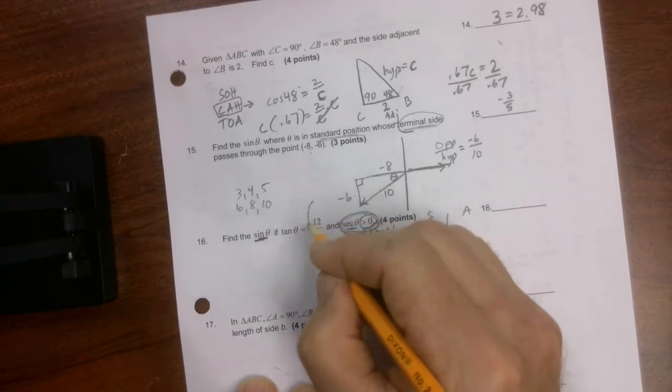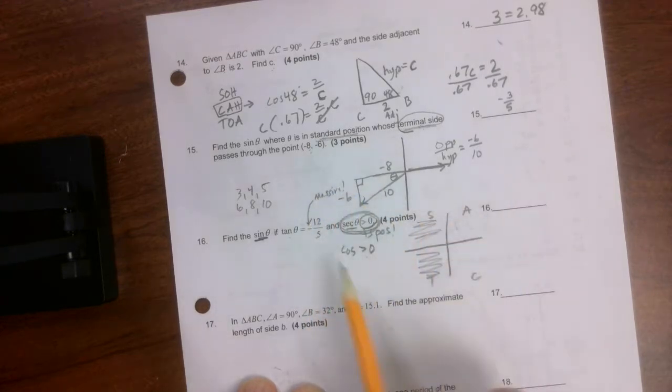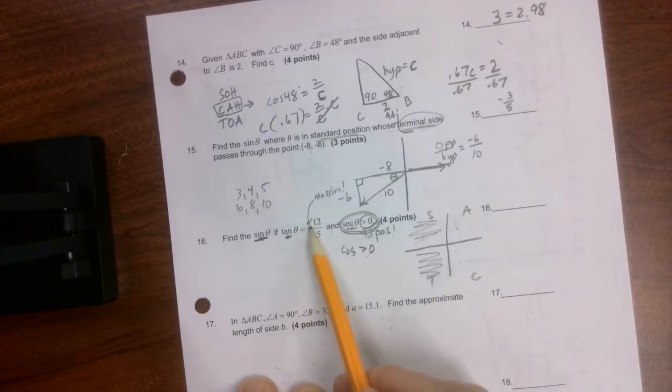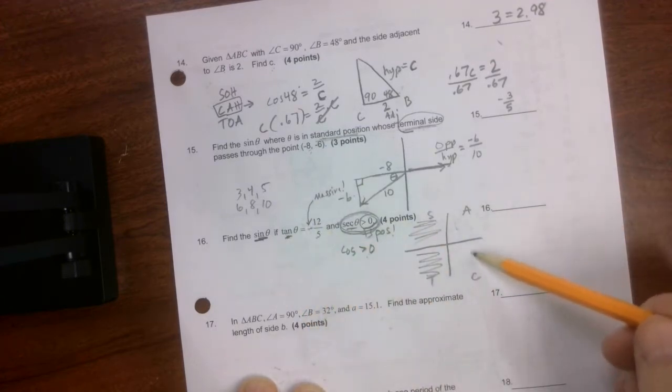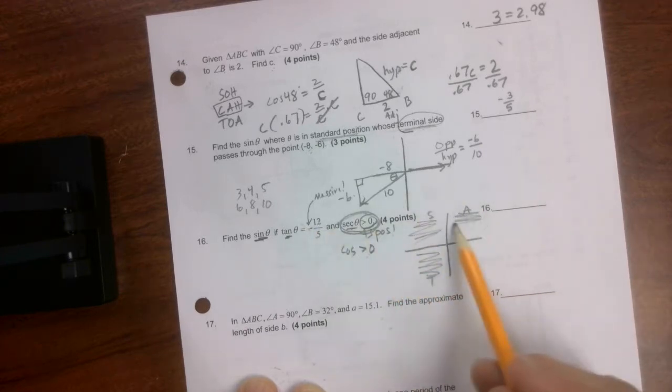This little clue right here is massively important because it's saying tangent is negative, because we got to figure out which quadrant of these two we're stuck in. Well, if tangent's negative, it can't be in this quadrant because all things are positive.